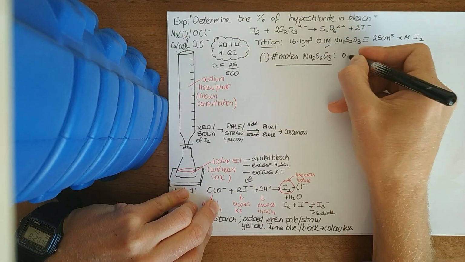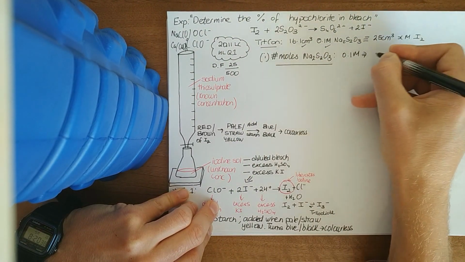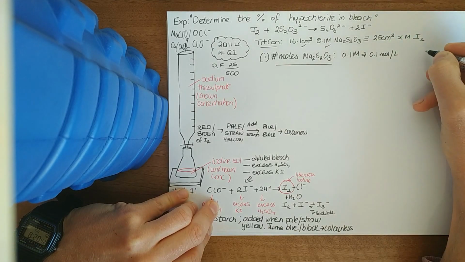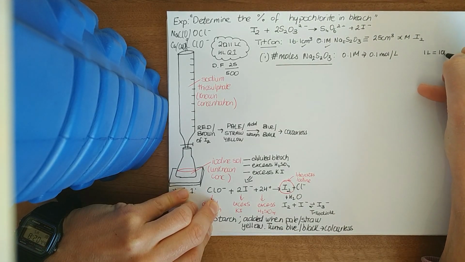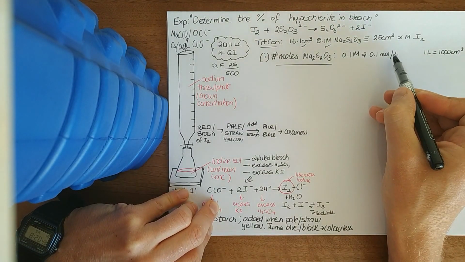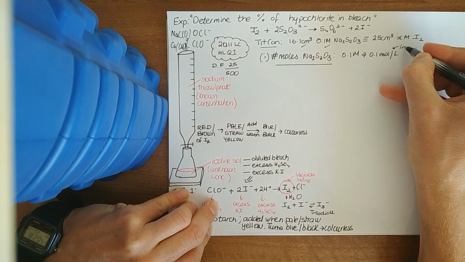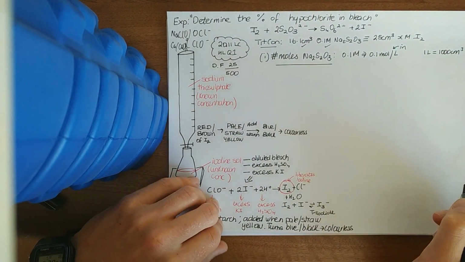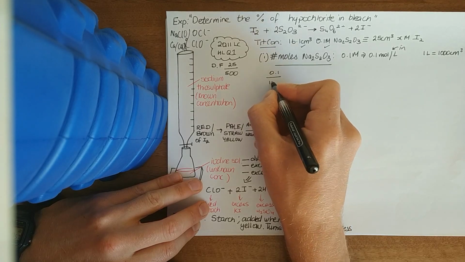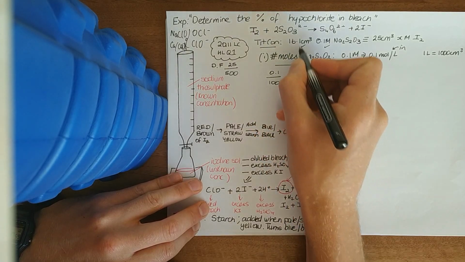So 0.1 M, straight away that means 0.1 moles per litre. And remember, 1 litre is equal to 1,000 centimetre cubed. Now how do we say this in maths? Remember, that thing just means in, 0.1 moles in a litre. We simply put it over 0.1 and 1,000. Now how much did we have?